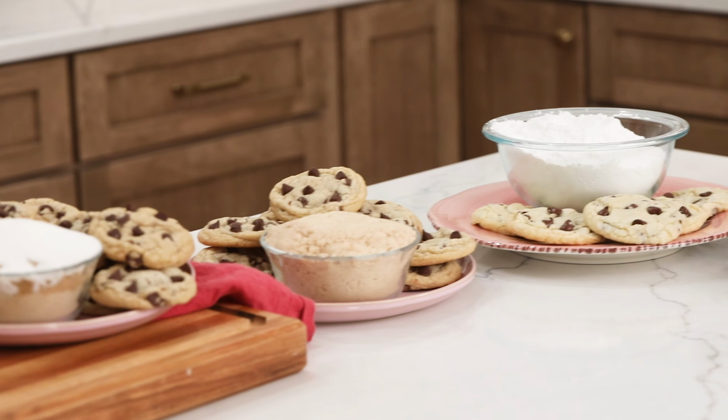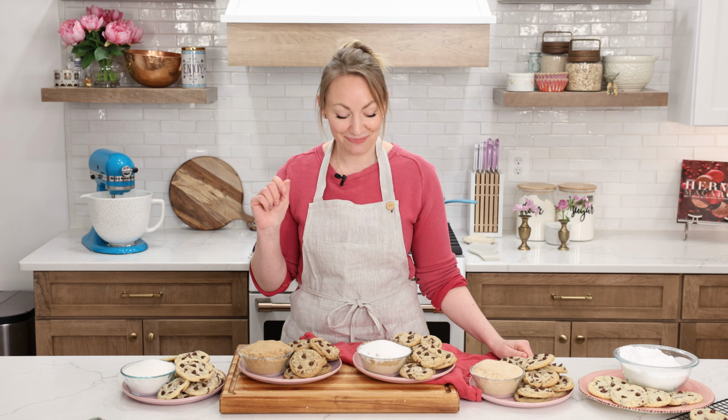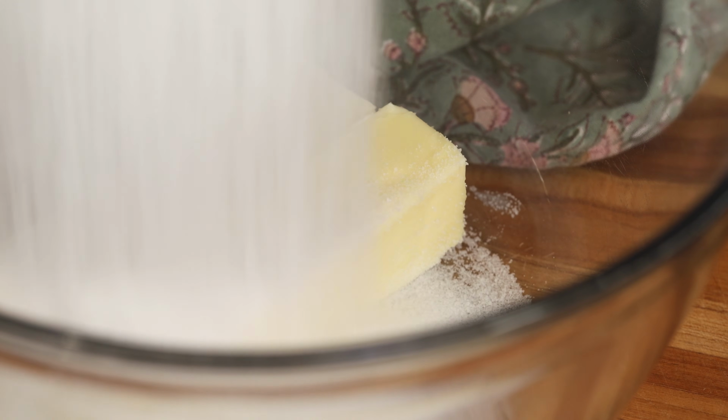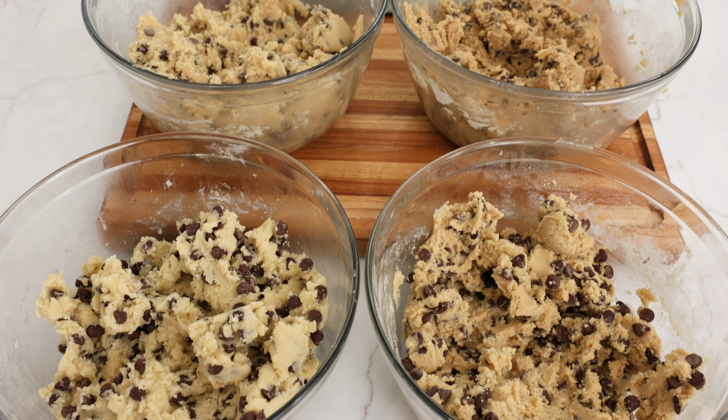I made the same chocolate chip cookie recipe 5 times and changed just one thing each time. When I shared my last cookie experiment, a lot of you asked what's the difference between granulated sugar and brown sugar in a cookie. We'd really like to know what roles each of these play. So today I wanted to answer that question.